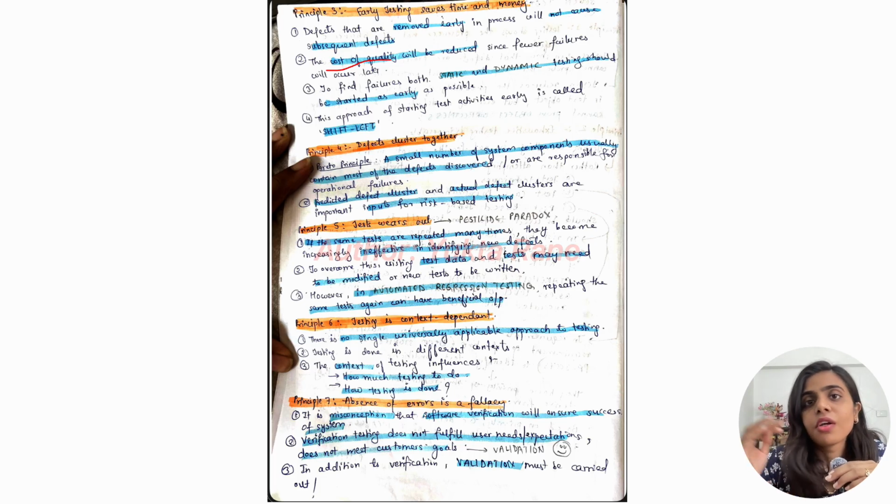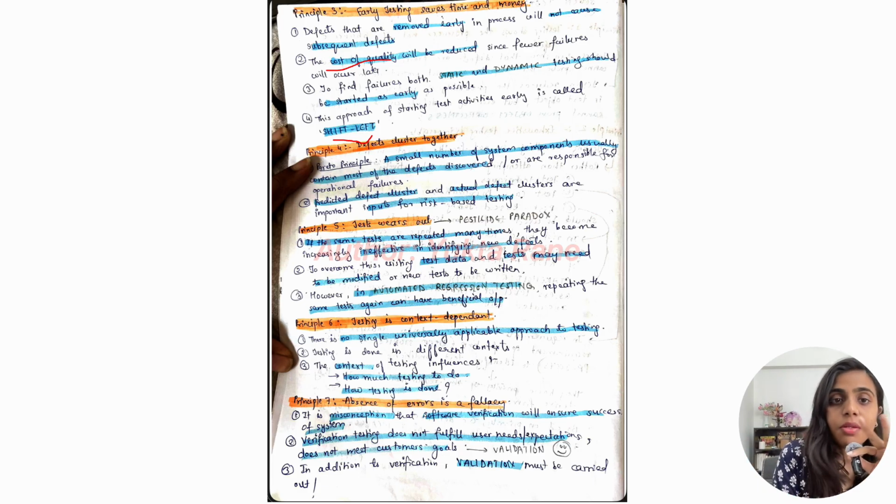You don't have to debug it from scratch. So this entire approach is called shift left. This is a very important approach in the upcoming chapters. Now comes the principle 4, that is defects cluster together.